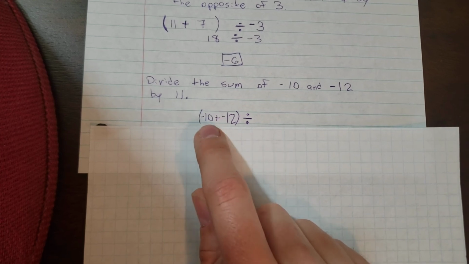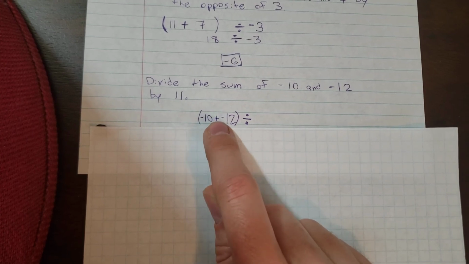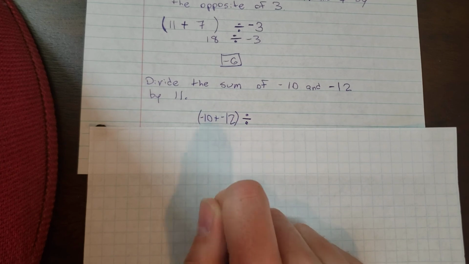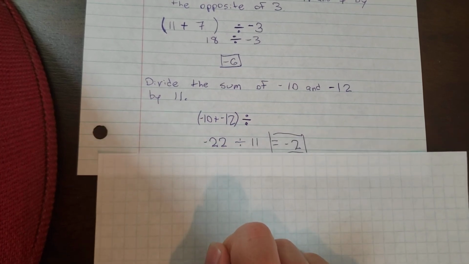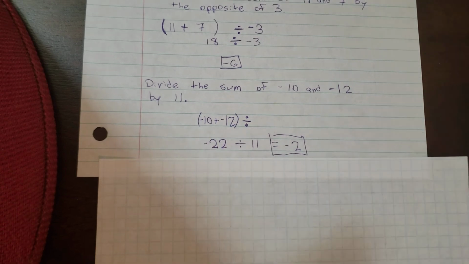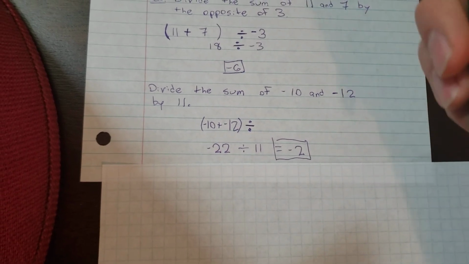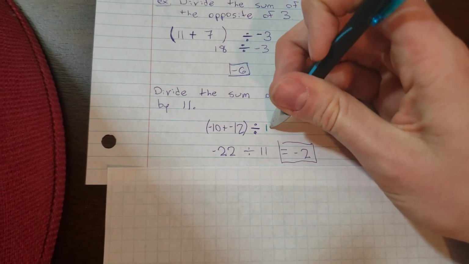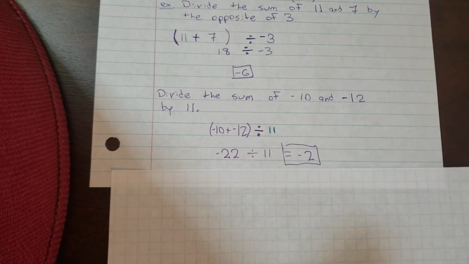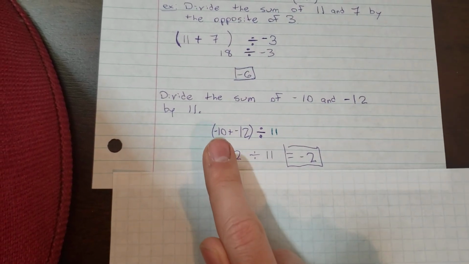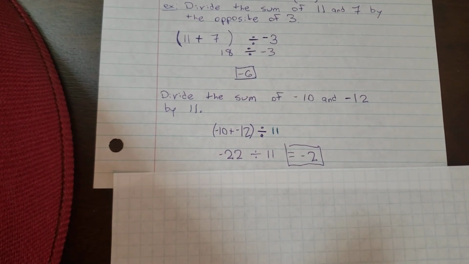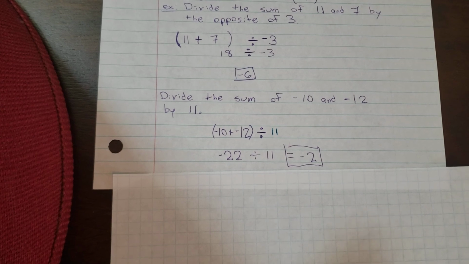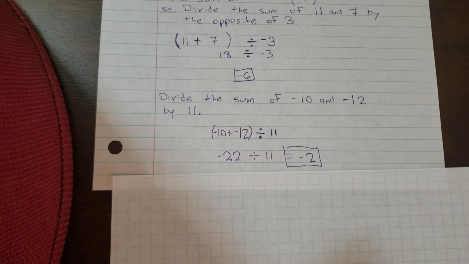So I've got -$10 in my bank account, and I spend another $12. So now I owe $22. -22 divided by 11 is -2.